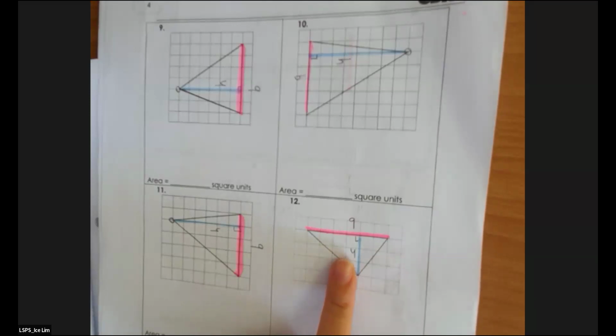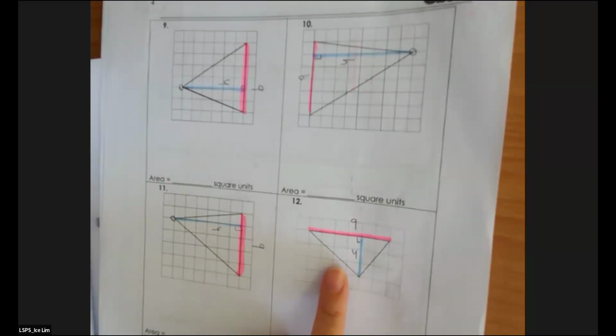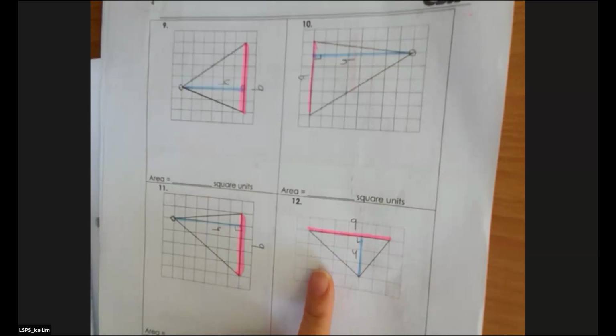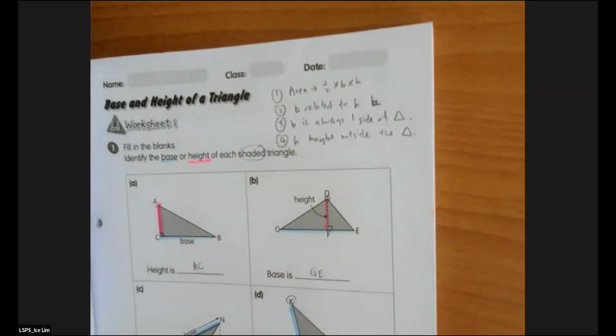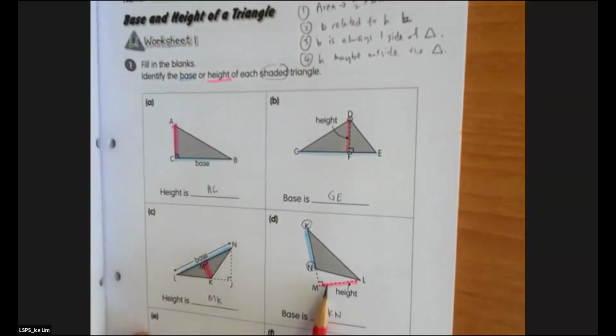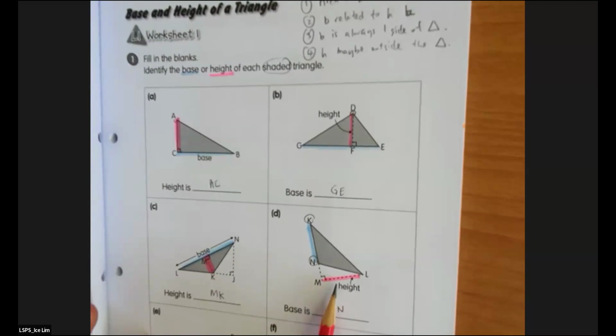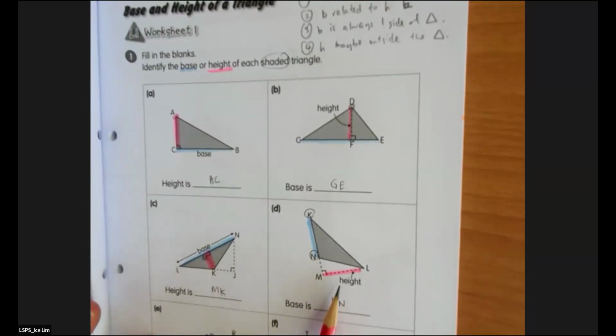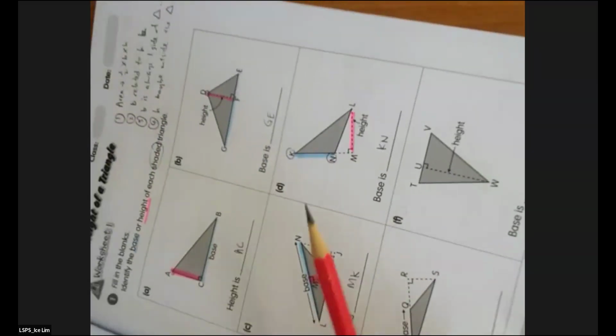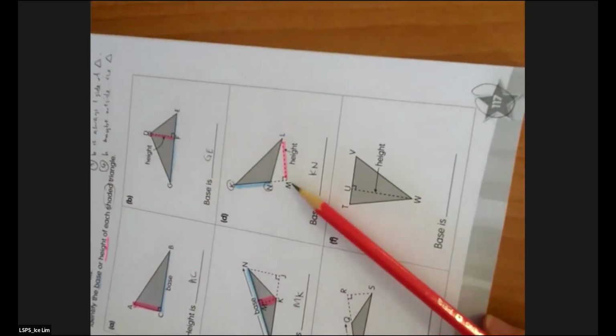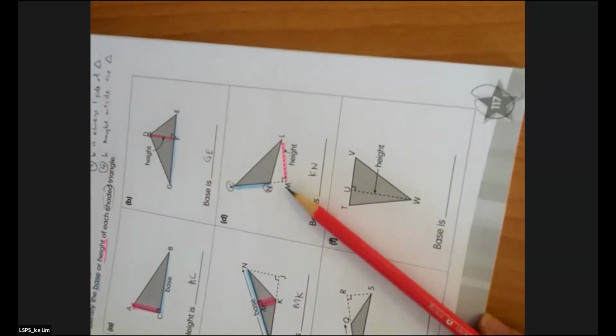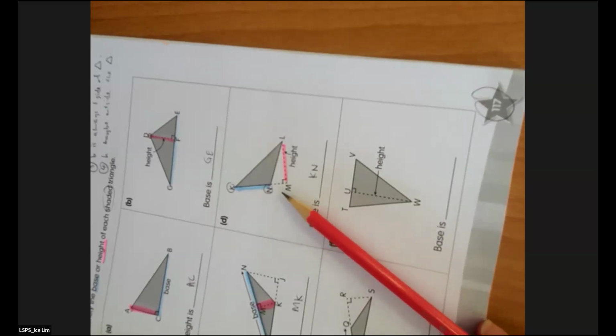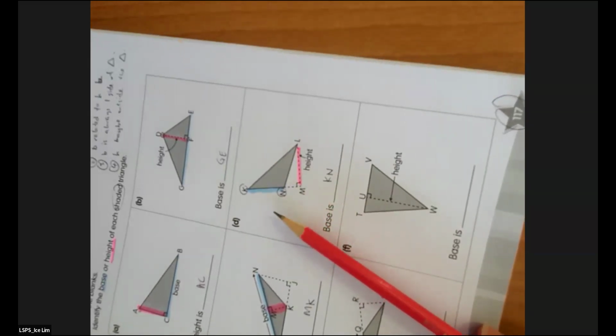Thank you. Okay, now we look at the challenging one. Recently, we already looked at this challenging one here. This one where the height is outside the triangle. It's not even inside the triangle at all. How come this kind of thing can happen, right? The height of the triangle is outside, it's not inside.